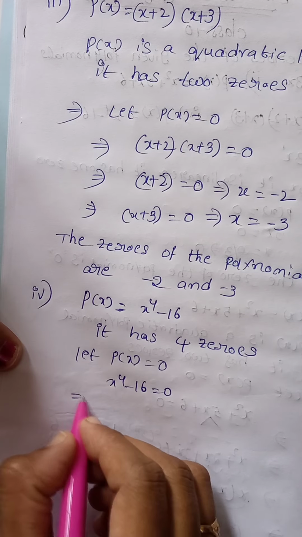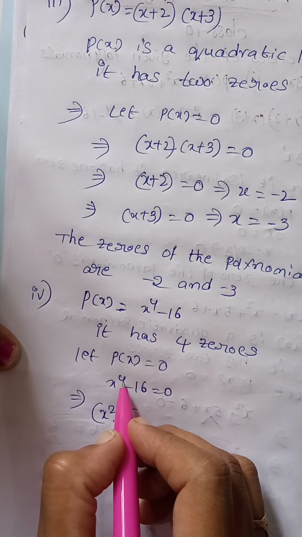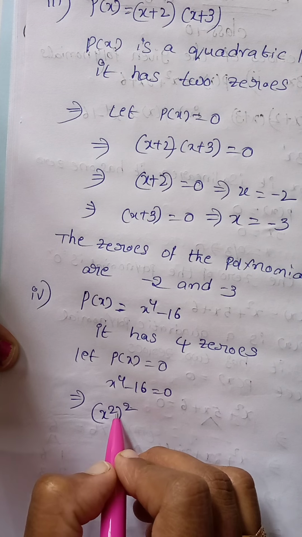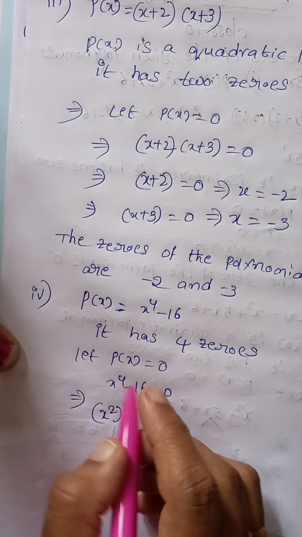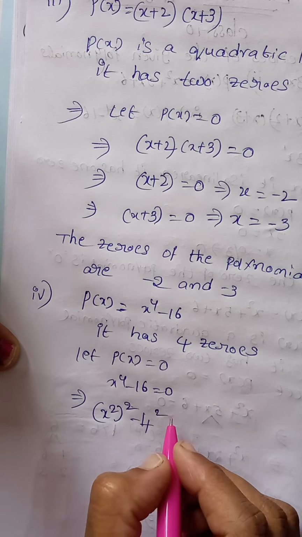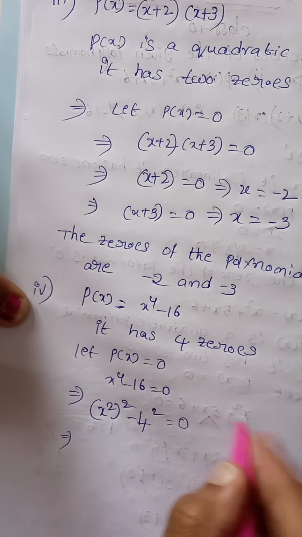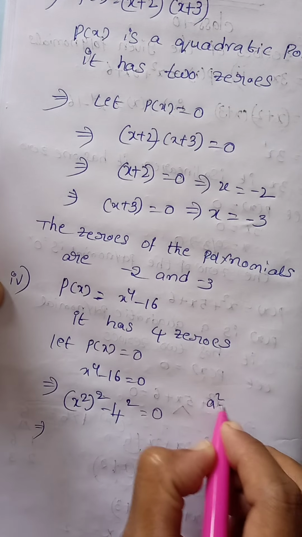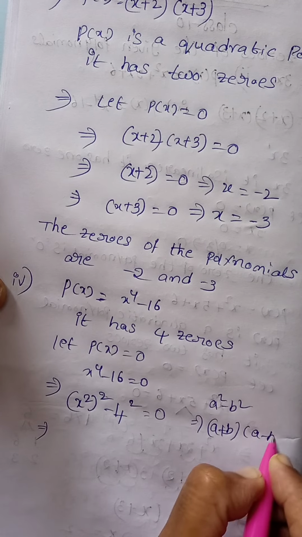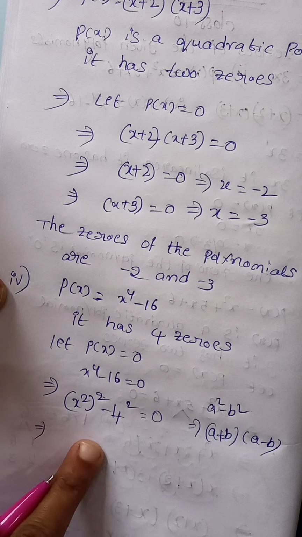If you see here, x power 4 we can write it as x square whole power square. Here 4 we can write it as 2 into 2, and 2 into 2 is 4. So x square whole power 2 is equal to x power 4. Okay. Now minus 16 we can write it as 4 square. So if you see carefully, it looks like a square minus b square. A square minus b square is in the form of a plus b into a minus b.